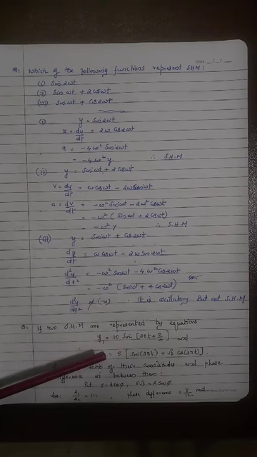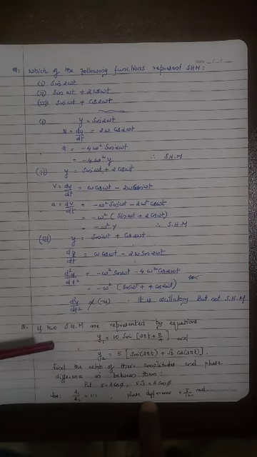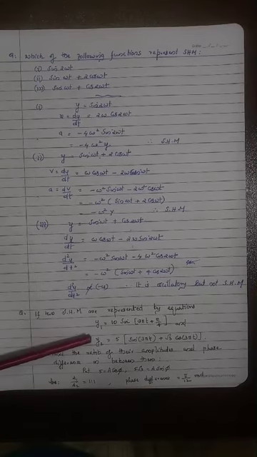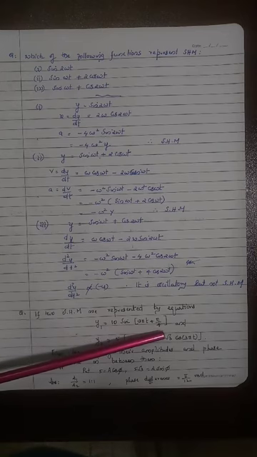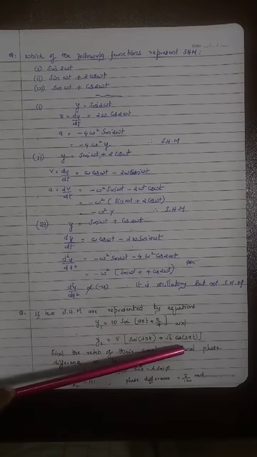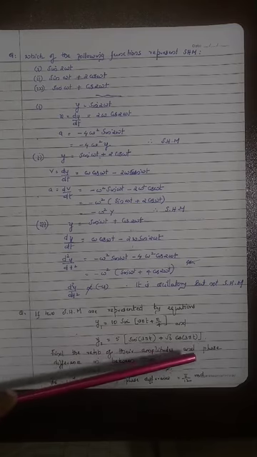Look at a good question you can do. Suppose we are given two SHMs: y1 equal to 10 sine of 3 pi t plus pi by 4, and y2 equal to 5 into sine 3 pi t plus root 3 cos 3 pi t.